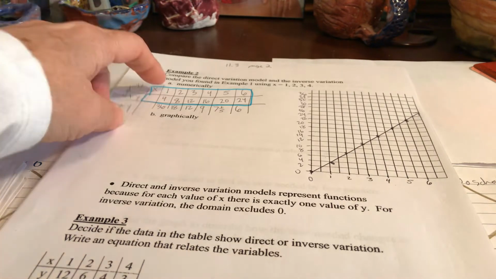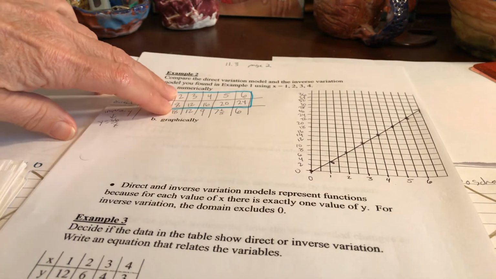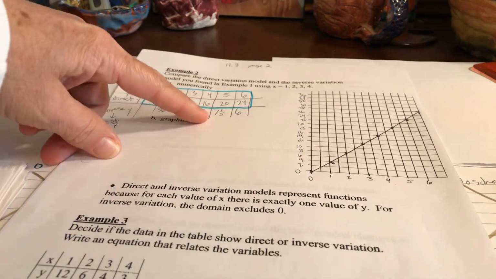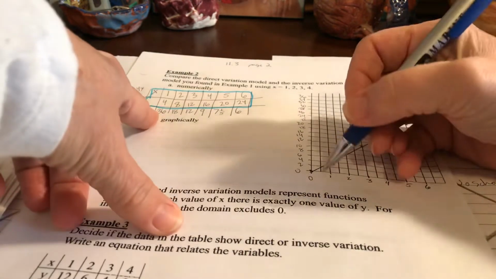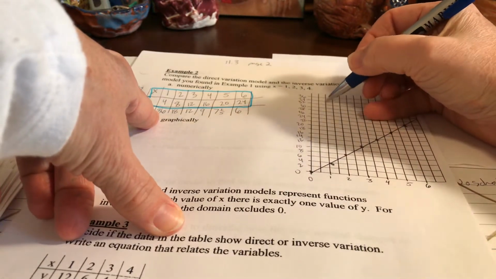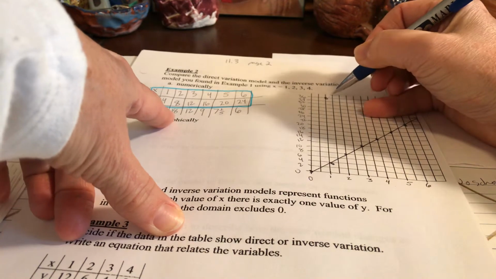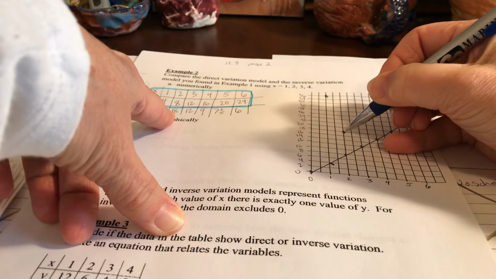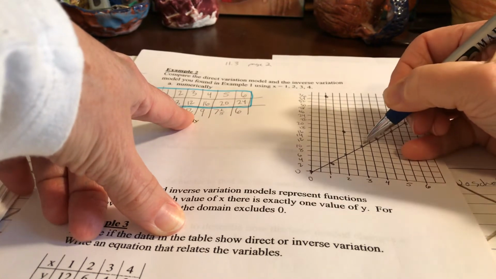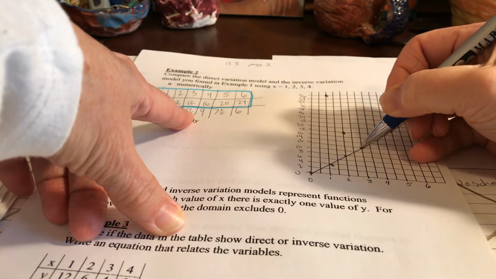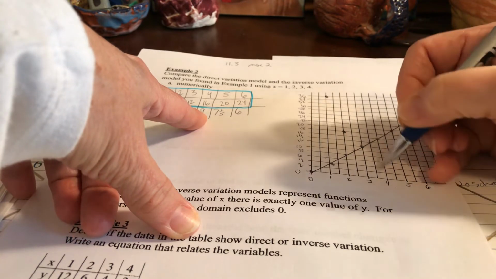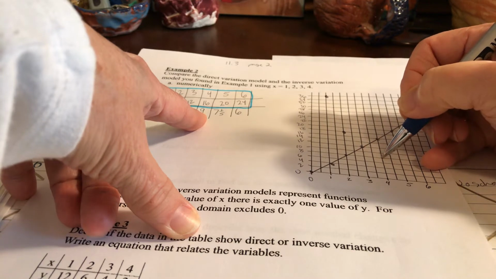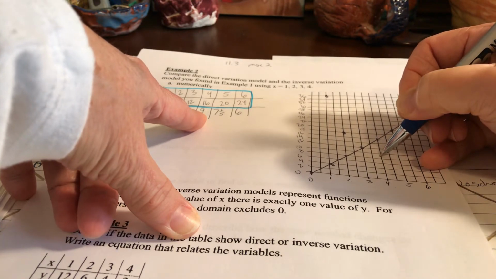Inverse variation, I am going to be graphing 1, 36, 2, 18, so I'm taking out this middle, 3, 12, 4, 9. Okay? So 1, 36, here's 1, all the way up to 36. 2, 18, that's a pretty big drop right there. 3, 12, not as much, I already have the 3, 12. 4, 9, 9's going to be halfway between 8 and 10. Here's 8, here's 10. So 4, 9.